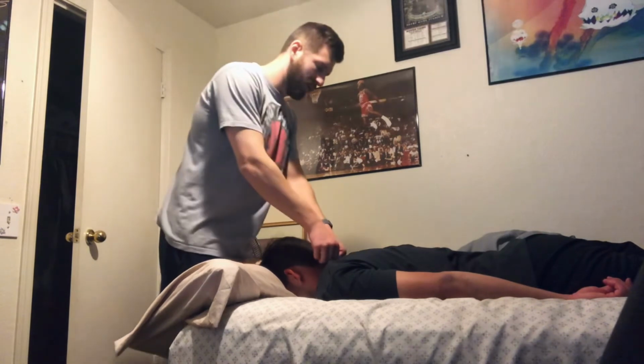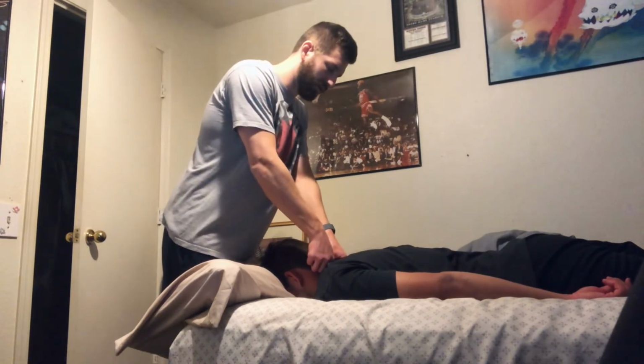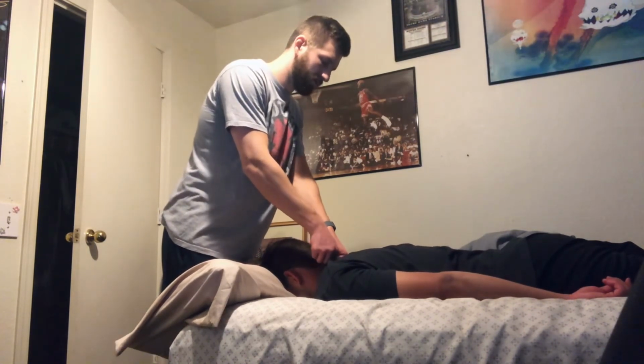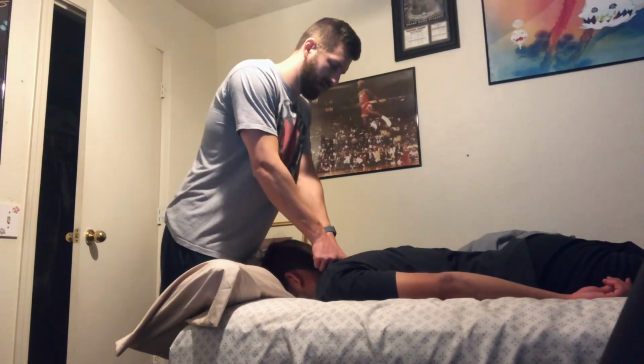So just palpating, applying that posterior to anterior force just like so. Keeping good body mechanics for yourself.